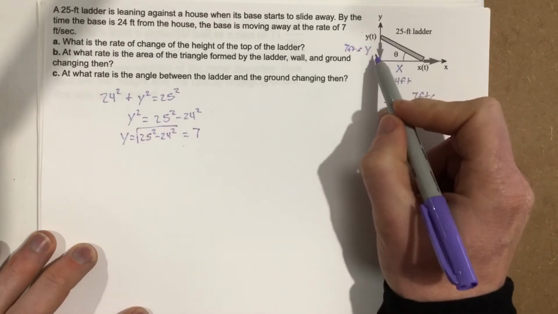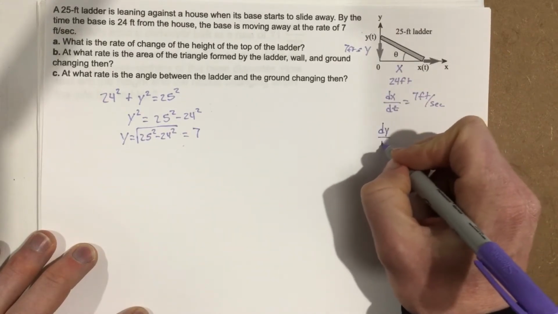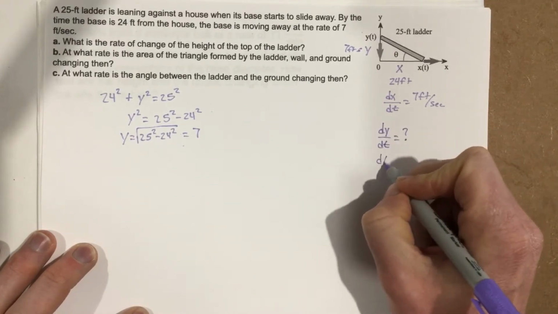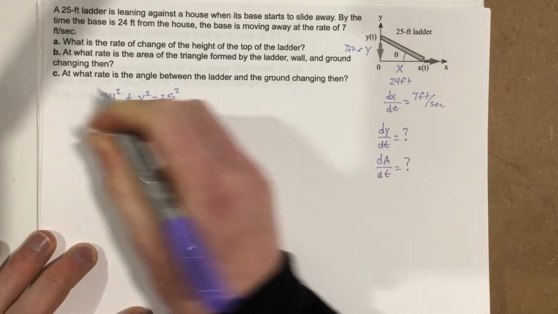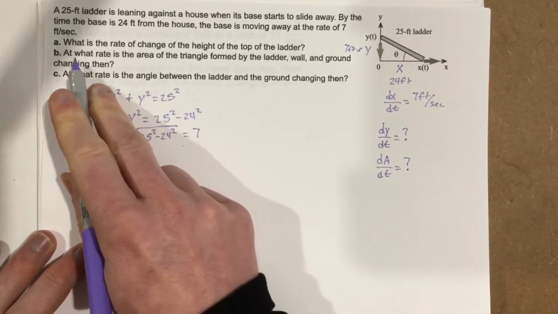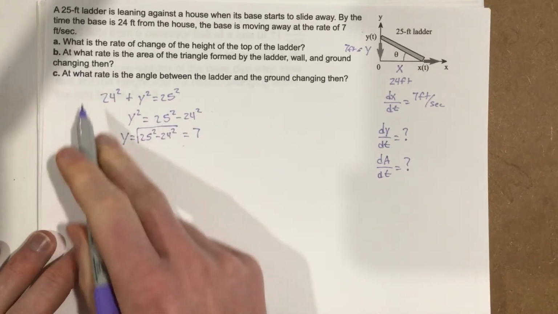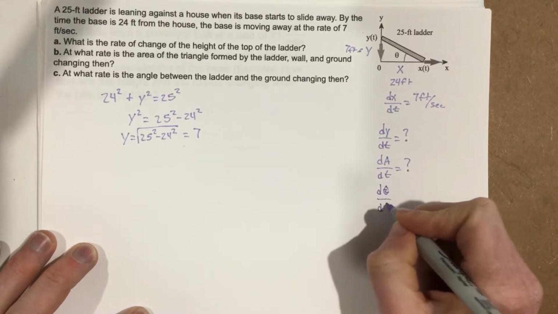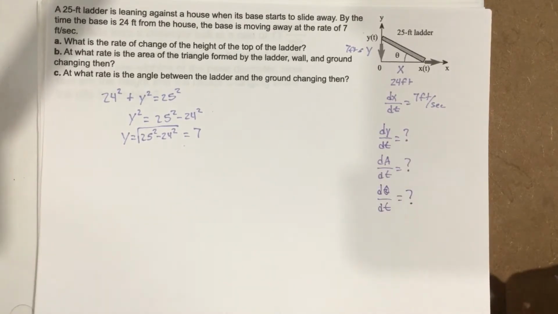So they're asking us for dy over dt. So some of the things we're going to find in this problem are dy over dt. We want dA over dt, which is the derivative of the area with respect to time. That's what they ask you for in the second part, right? At what rate is the area of the triangle formed by the ladder, wall and ground changing? And then finally, d theta over dt. So we've got 3 things we want to find. Let's start with the easiest one, dy over dt.